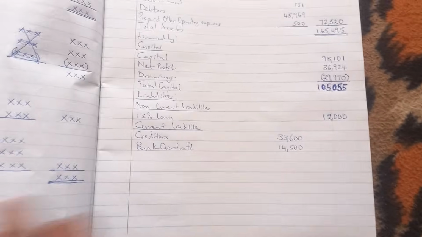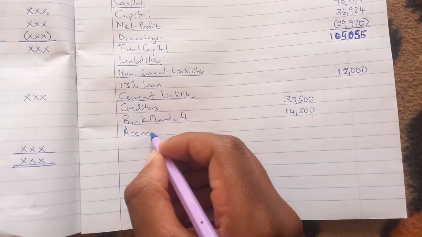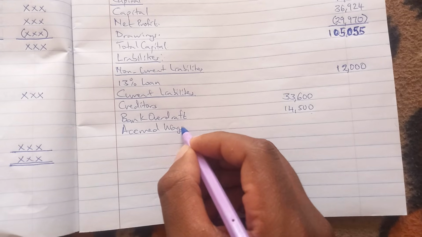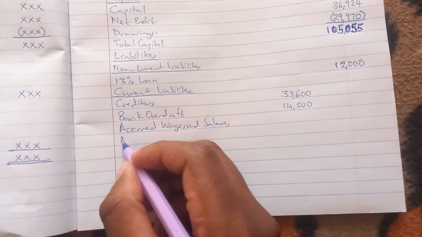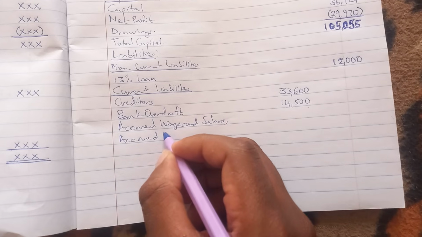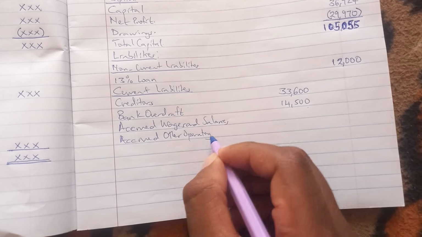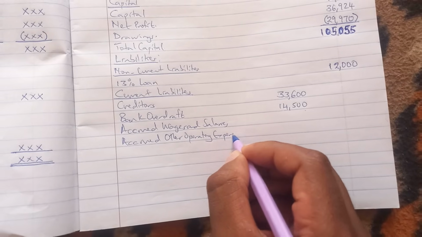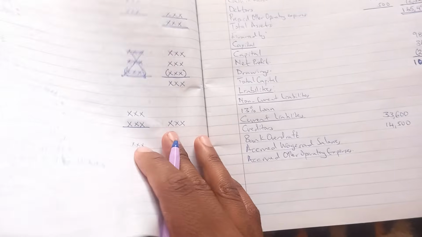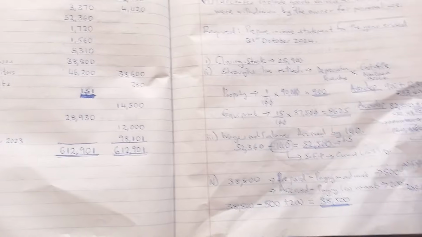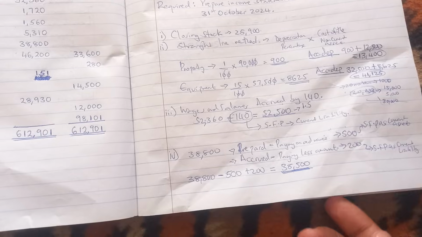Okay, so we have accrued wages and salaries, and we have accrued other operating expenses. That of wages was 140, and the other one was 200.